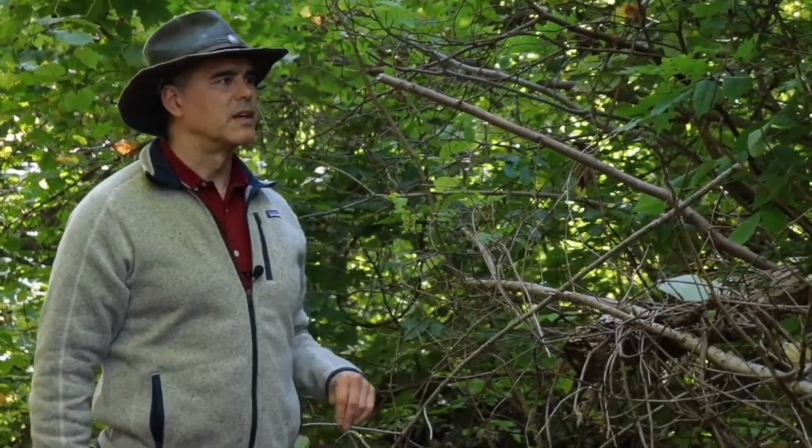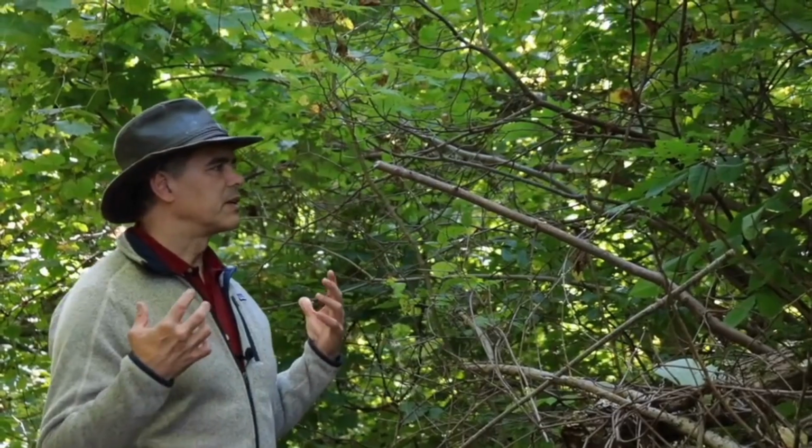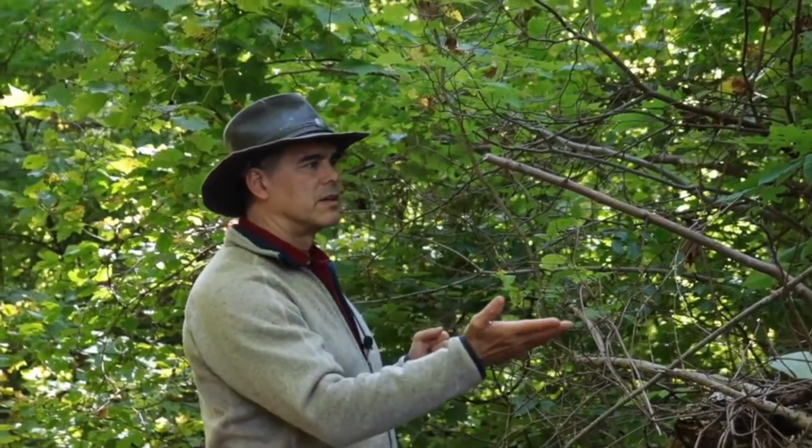And then if you were going to come in here and do some sort of management on the forest, some sort of stewardship, maybe you would cut some of the smaller trees out so that it would release some of the other trees so that they could grow faster and fill in the gap. Or you could just leave it alone and allow it to go through its natural succession process.